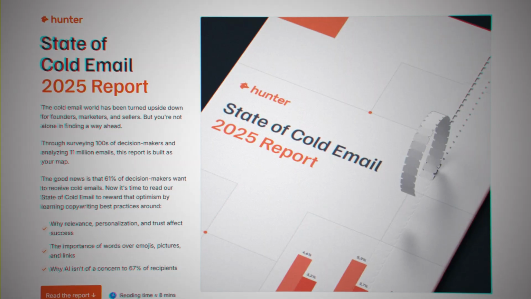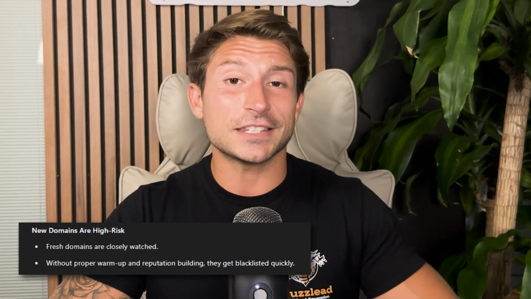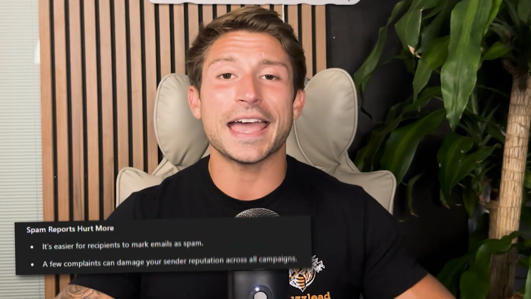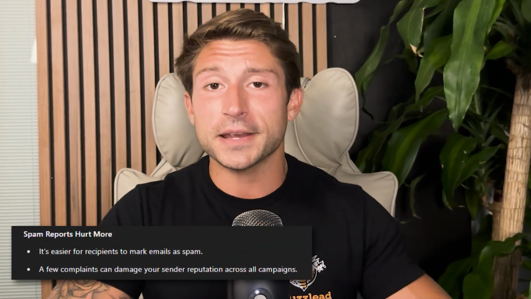We're already 5 months into 2025 and cold emails are changing drastically once again. Email service providers continue cracking down with new spam updates. There's an increased sensitivity to new domains being blacklisted, and it's never been easier for your prospects to mark you as spam, ensuring that all of your campaign emails are going straight to the junk folder.